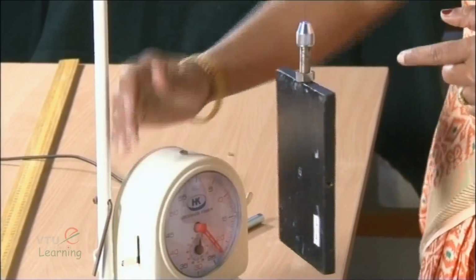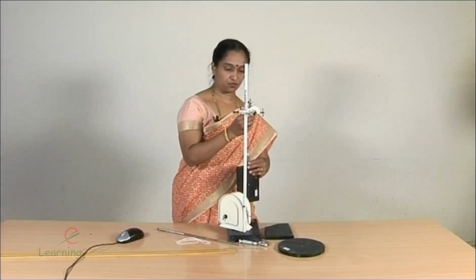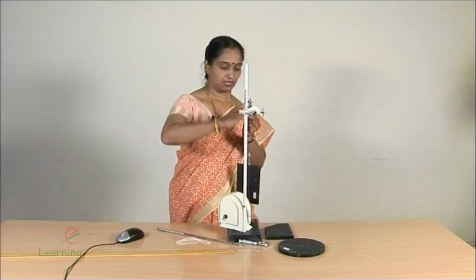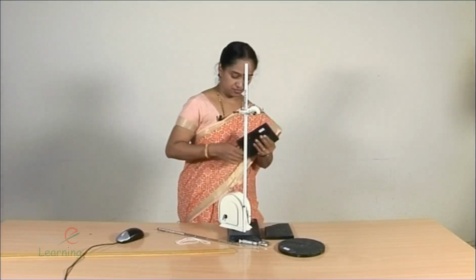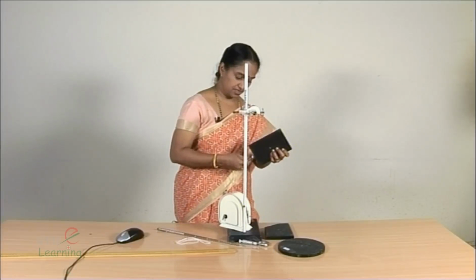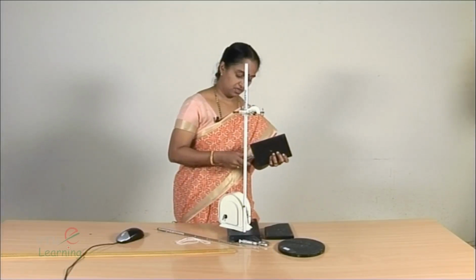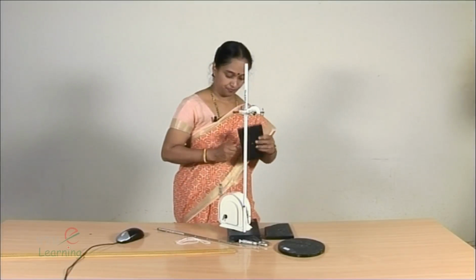Count up to 10. Repeat the trial 3 times. Now suspend the object in the other direction, wherein the axis of suspension will pass through its center but perpendicular to its length.